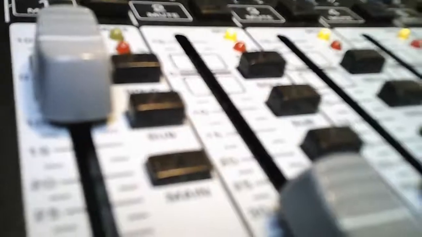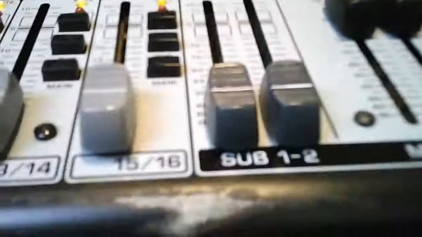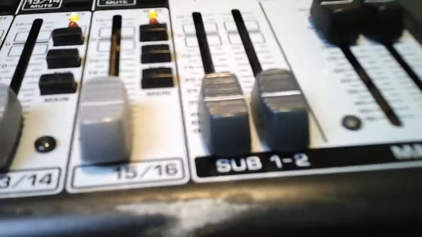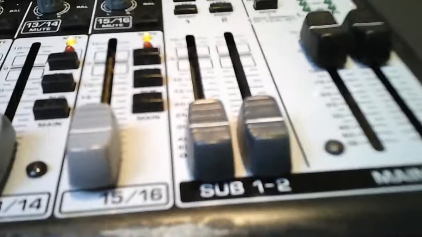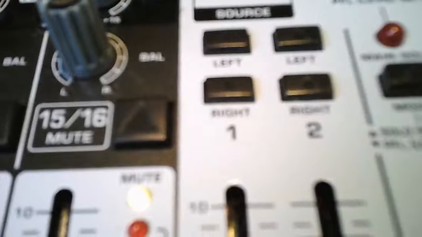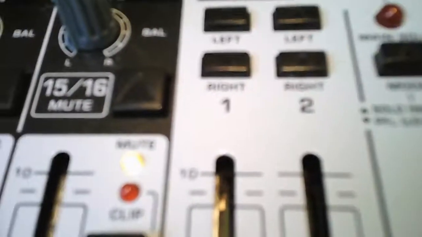But what you find with the sub button, I have subgroup 1 and 2 here, as you can clearly see, and just above them, you'll find that I've depressed the buttons there for left and right for subgroup 1, left and right for subgroup 2.